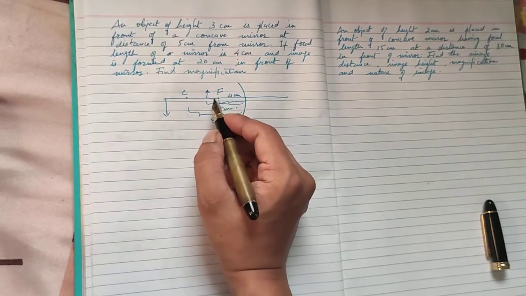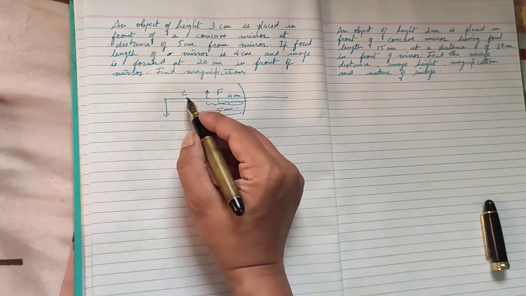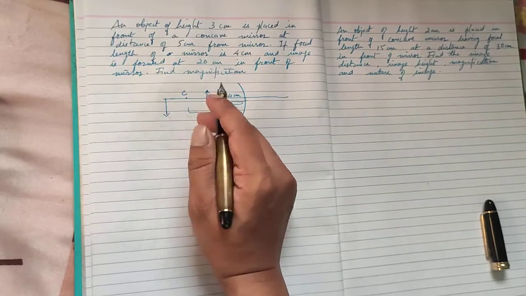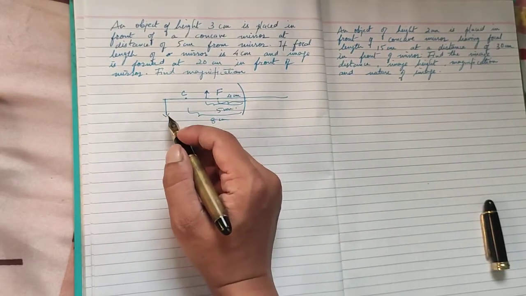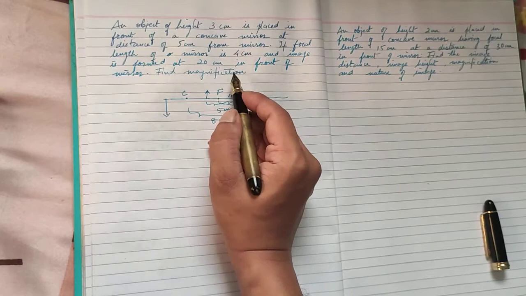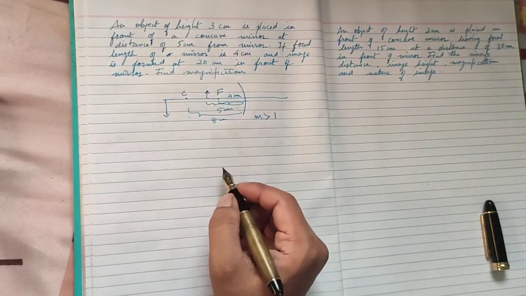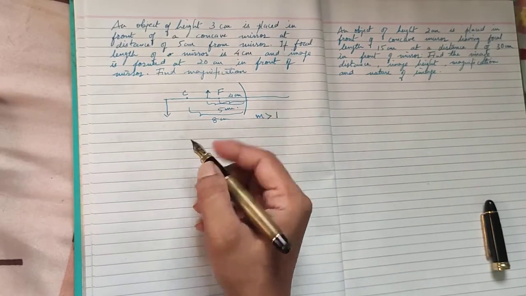So as you can see, the object is between F and C, so the image is formed beyond C, and so it is enlarged. We know all the cases. That is why I know this. So obviously the magnification will be greater than 1. So whenever I find the magnification, it will be greater than 1. So that should be our answer.